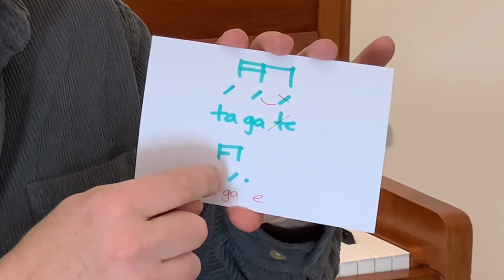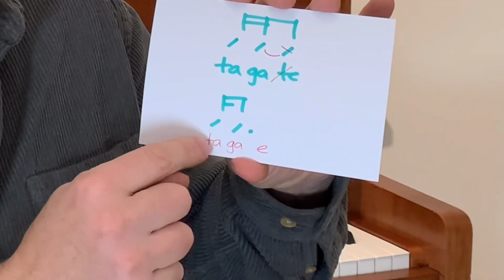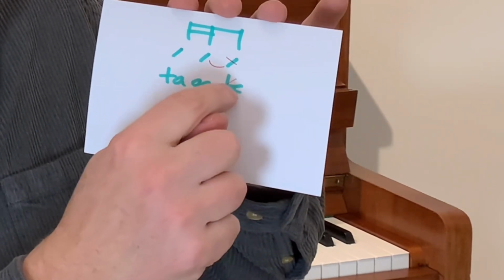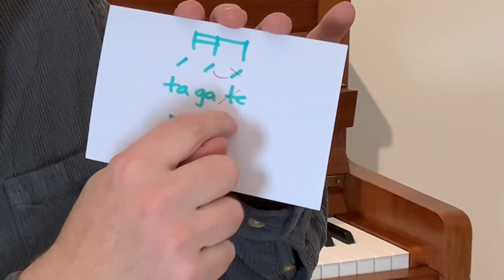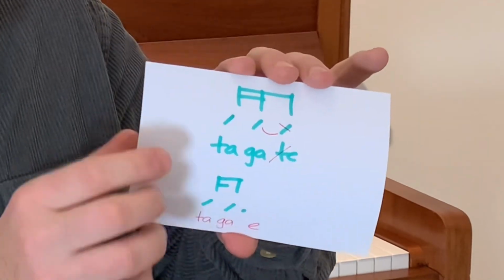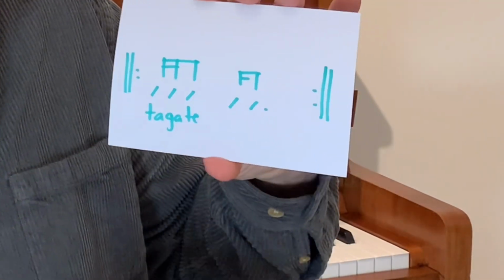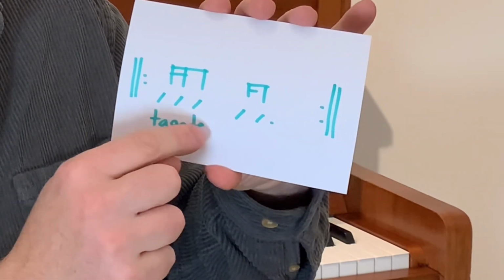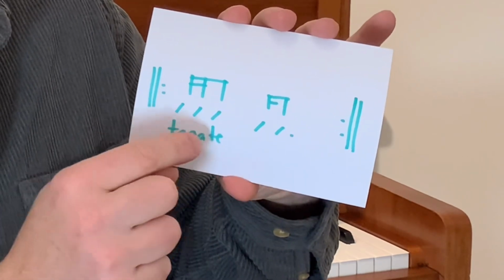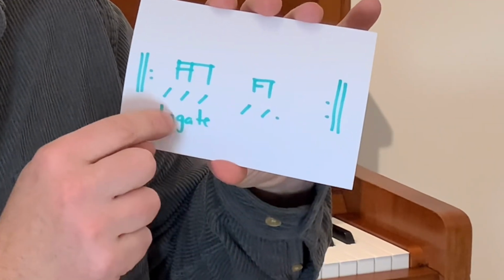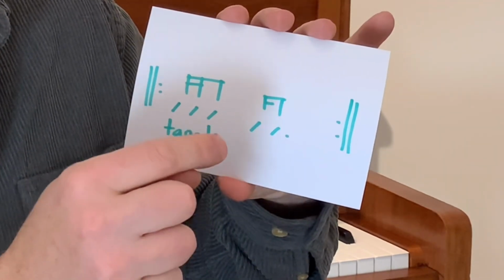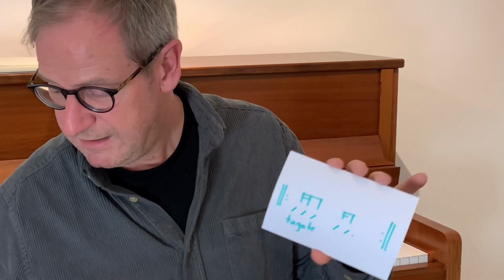Taka e, Taka e, Taka e. And here we have the beat, and here, where the e is, in reality it's a te, we have our and. And now, let's practice that. We have 3, 4. Taka te, taka e, taka te, taka e, taka te, taka e, taka te, taka e. And now, let's make our homework.